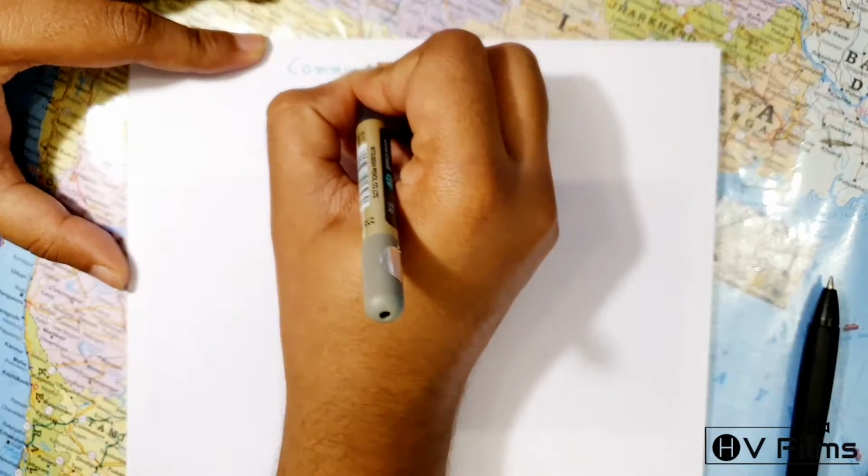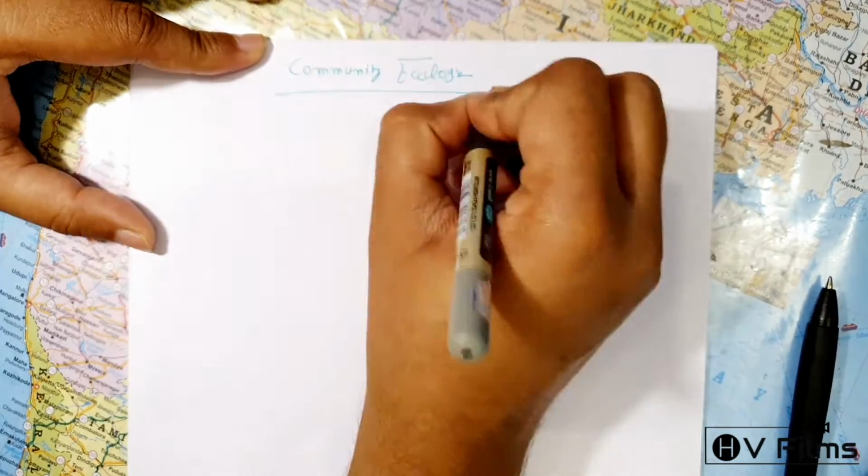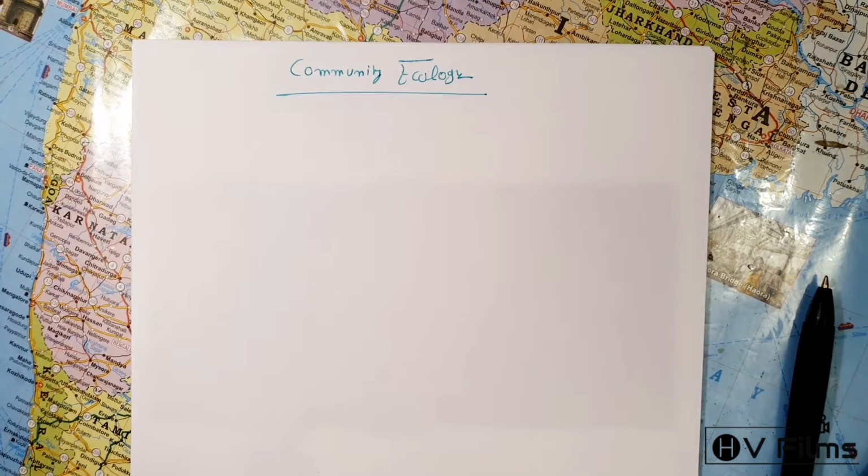Now a similar concept which is linked to this is what we call community ecology.